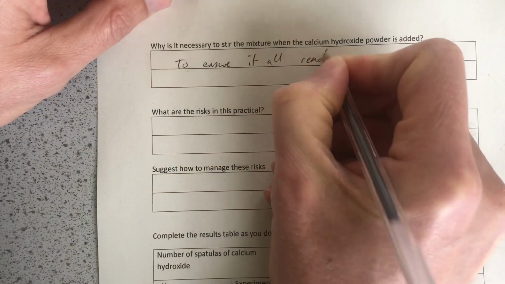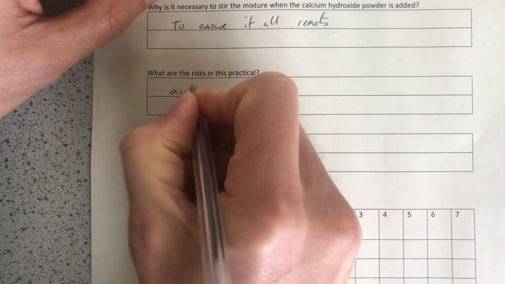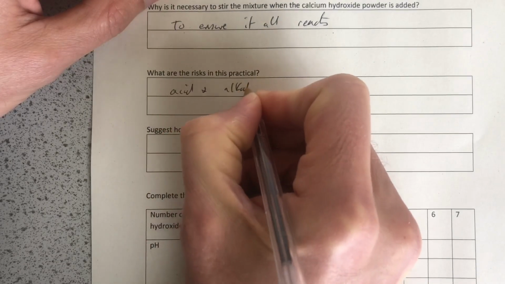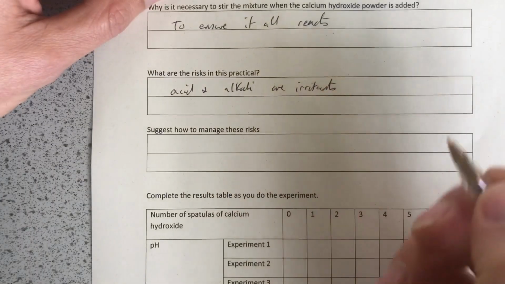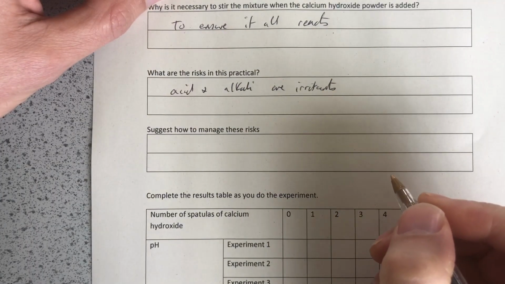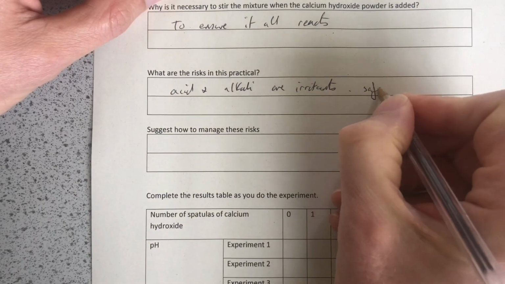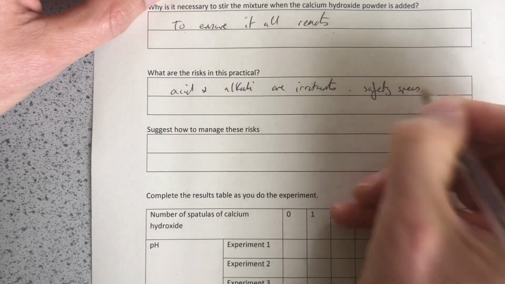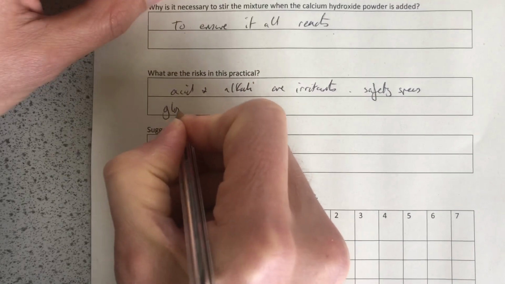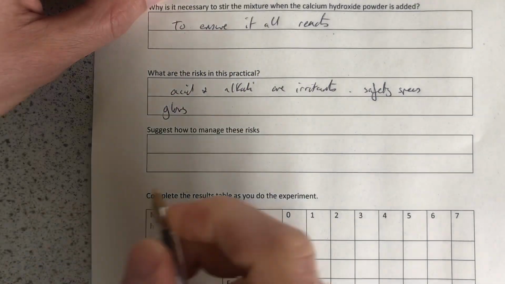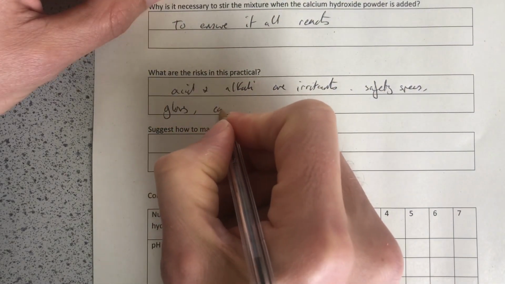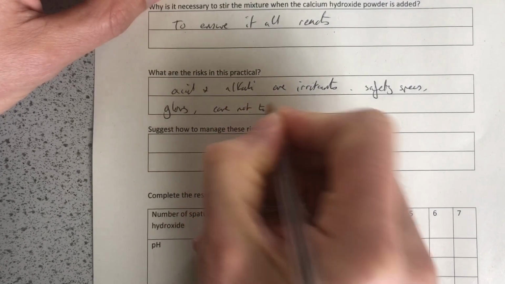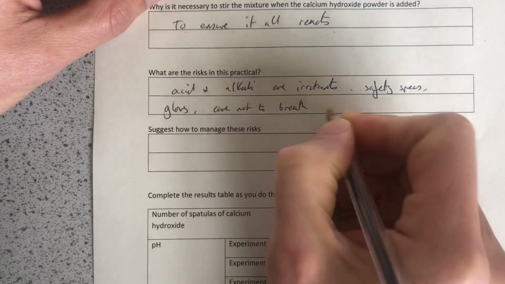So we're going to add the calcium hydroxide and we're going to stir it. What are the risks? Acid and alkali are irritants. That means they're likely to irritate our skin. If we get them in our eyes, they could potentially cause some permanent damage. So we're going to use safety specs. You might want to use gloves as well for the calcium hydroxide because it's a powder and we don't want that on our skin. And obviously care not to breathe in the powder.